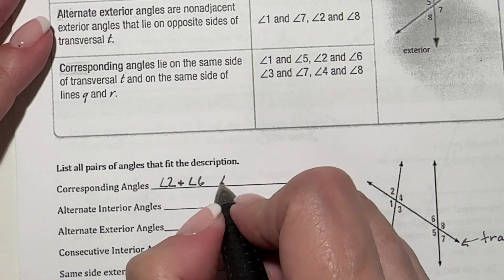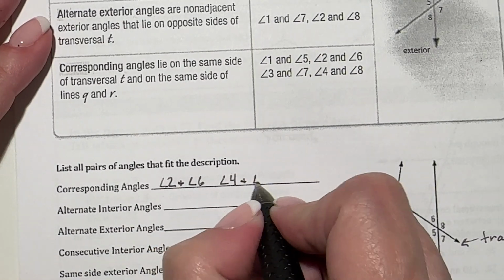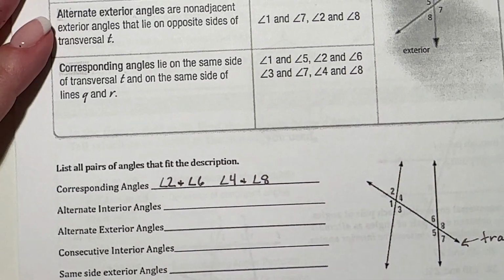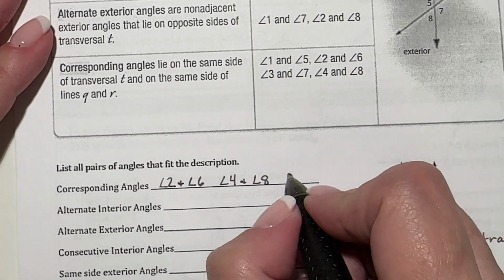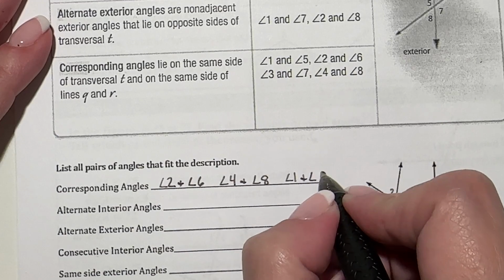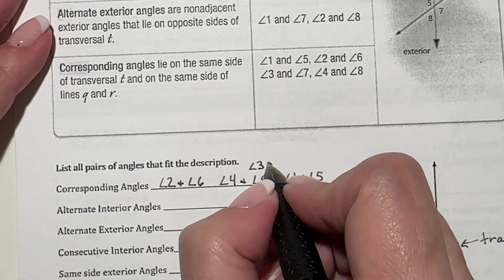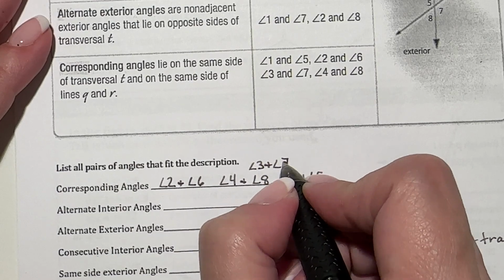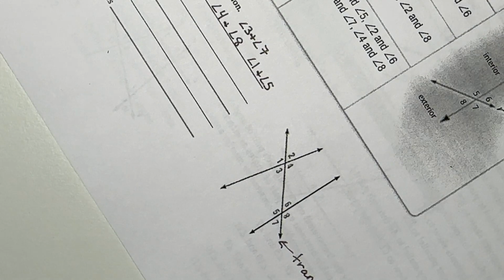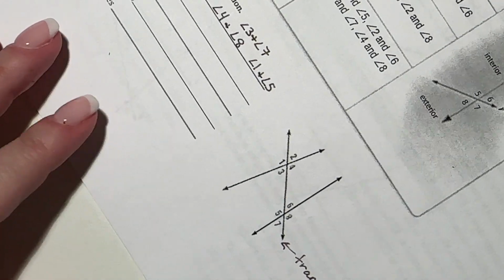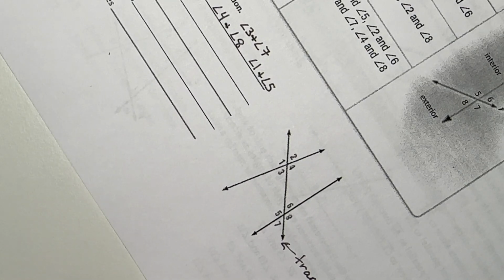I've got angle 4 and angle 8. I've got angle 1 and angle 5. And I have angle 3 and angle 7. Again, if you turn it this way so the transversal's up and down, I think it's a little easier to see the positions.